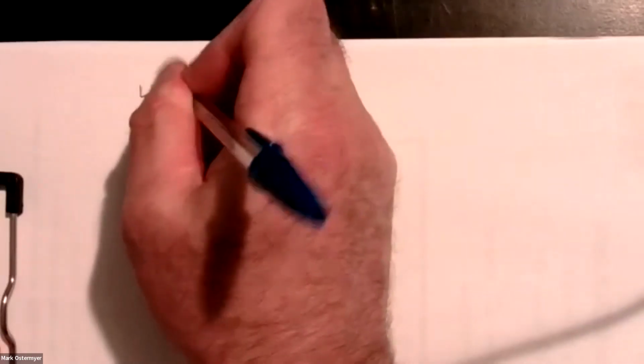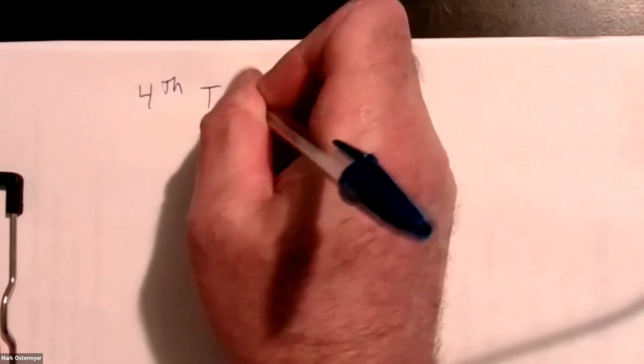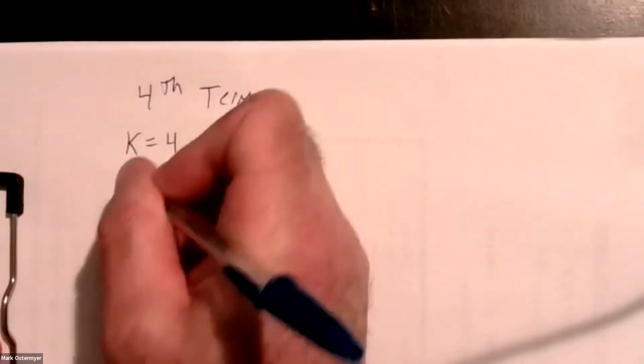And now that we know it's the 4th term, we can actually find the term by tapping in again to our formula. We're going to find the 4th term, because that's what k is equal to. So k is equal to 4, n is equal to 6.